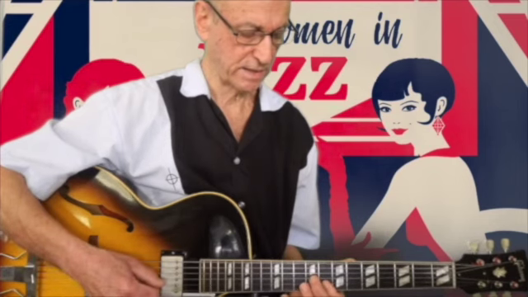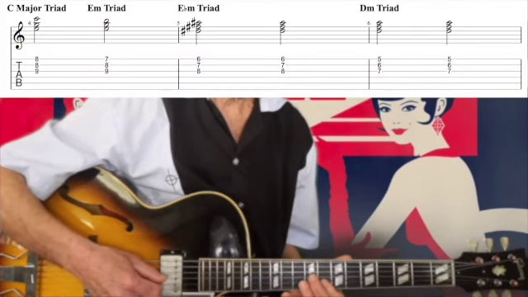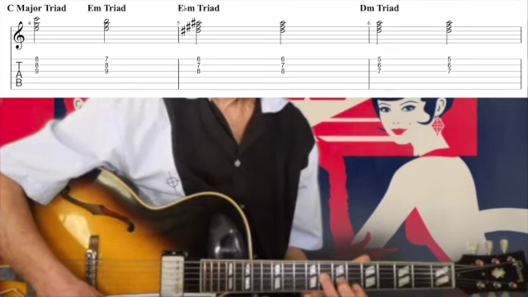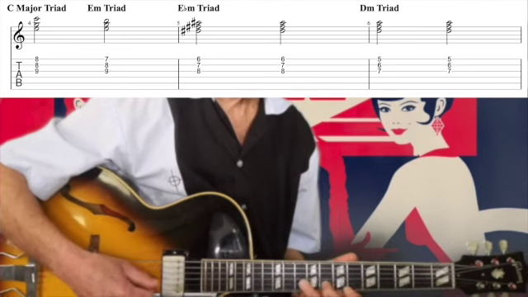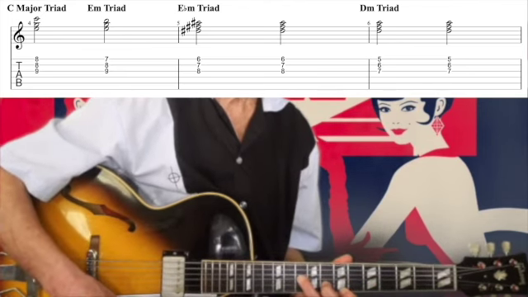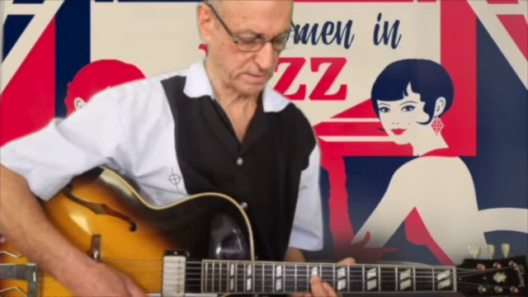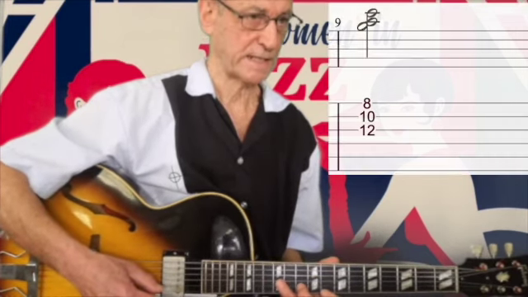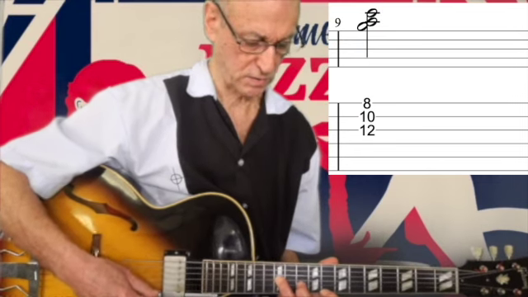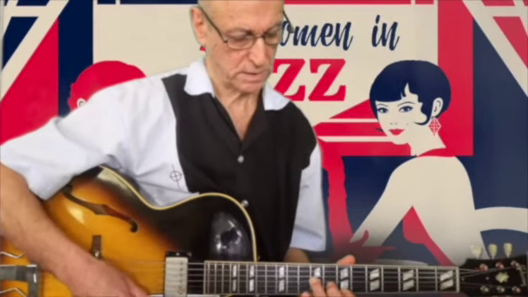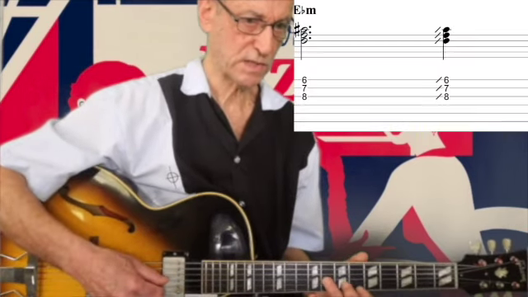Now we can add a passing chord, which is what we have in The Lady Is a Tramp. Now, rather than this basic C major triad, Johnny Smith gives it a bit more colour by playing a C6th extension. This is one of his favourite chords. Now here on the passing chord, he does a little slide.